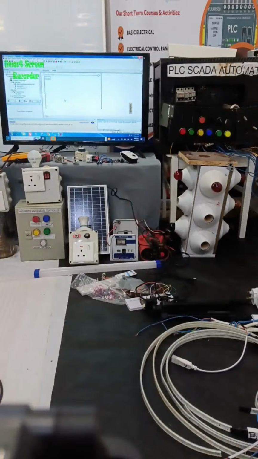Then we will have two indications, one is motor on indication and one is motor off indication. So we will use one NO block here, it will give an output, and one NC block, it will give one more output.